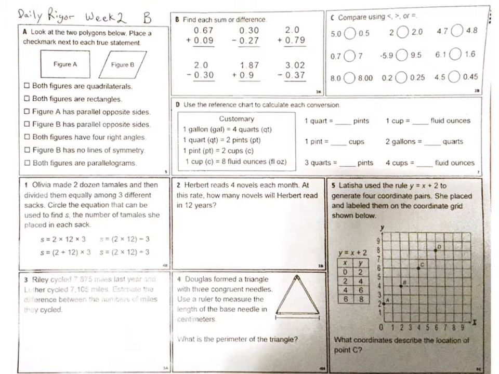So A says, look at the two polygons below, place a check mark next to each true statement. You're going to read each statement and put a check next to it if it's correct. Like, both figures are quadrilaterals. Check. Okay, both figures are rectangles. No check. Refer to your notes. I'm not going to go through all of those.